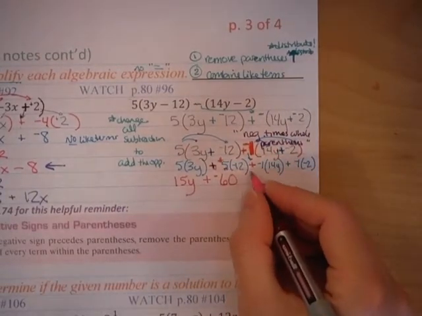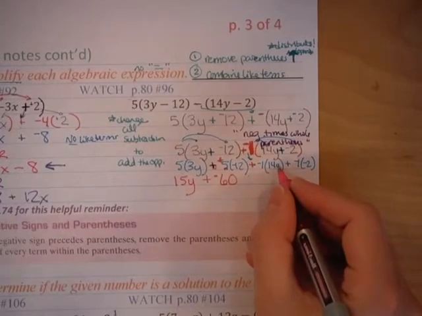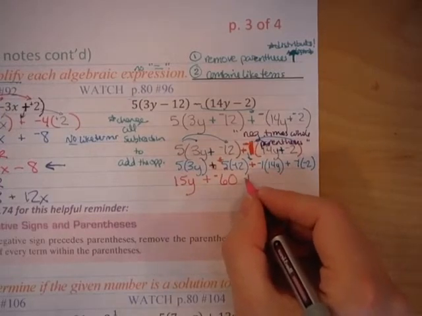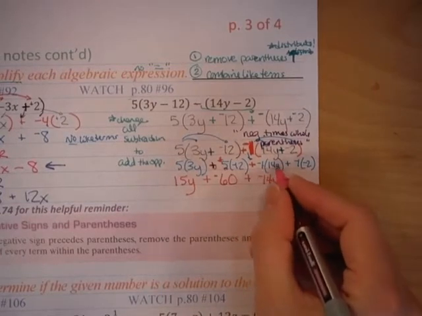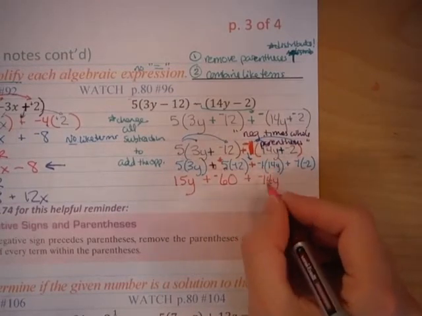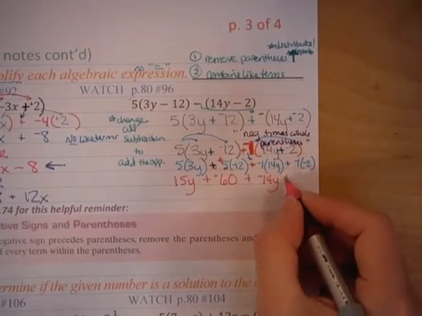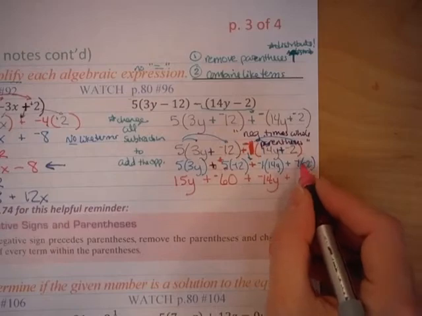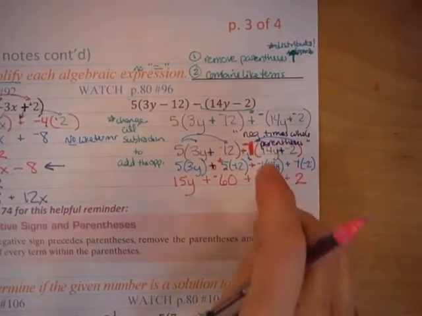Then we still have this plus that keeps coming down, and then we do the negative 1 times the positive 14y. So this is still plus a negative 14y. 1 times 14 is 14. Negative times positive is negative. So it's a negative 14y. And then finally we've got plus a negative 1 times a negative 2. Negative times negative is positive. 1 times 2 is 2, so this is a positive 2.